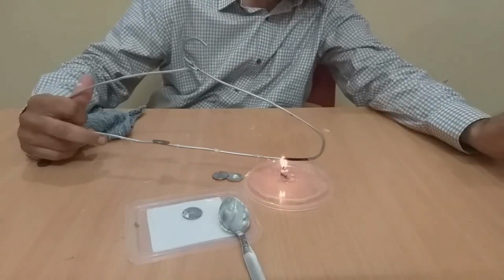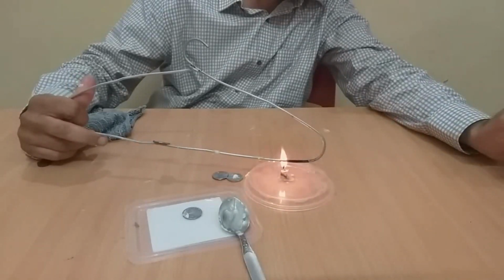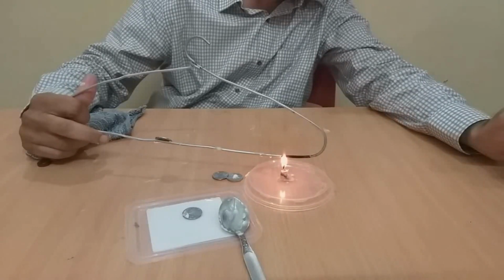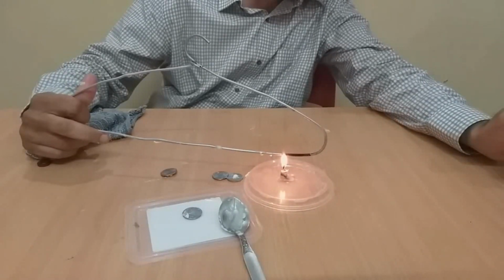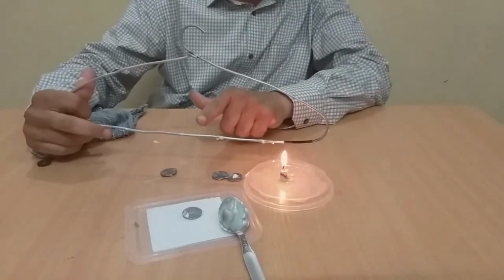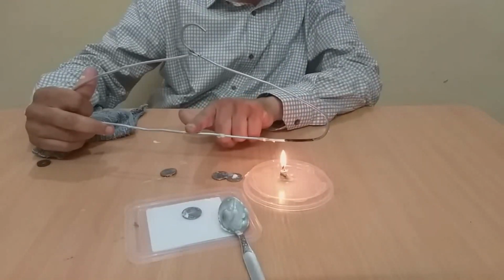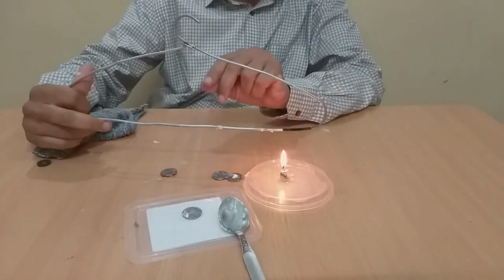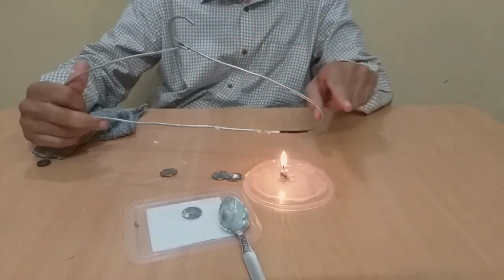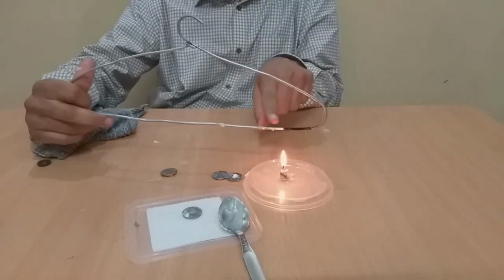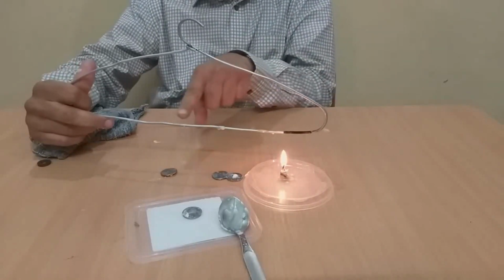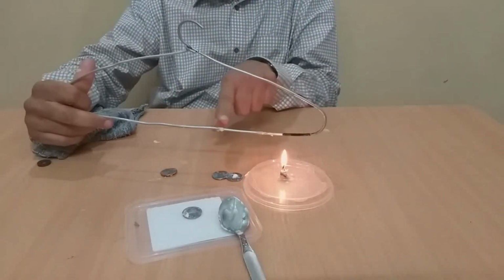Yeah, the second fell off. And the third fell off. So sequentially you will find the heat is transferring. This is quite hot now here. Much hotter here. So again we have seen that heat transfers through metal and the coins fell one after another.